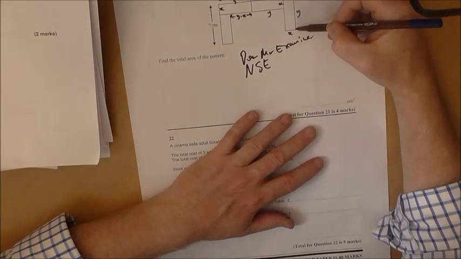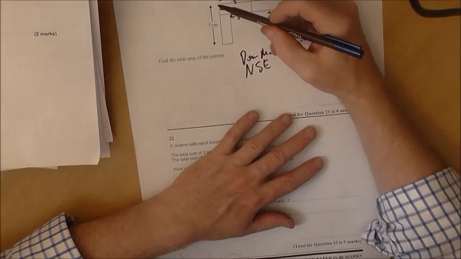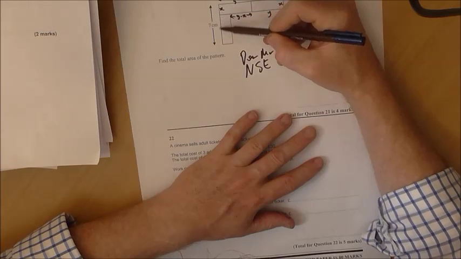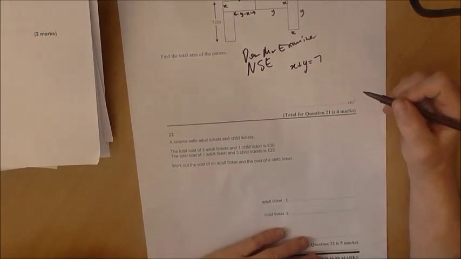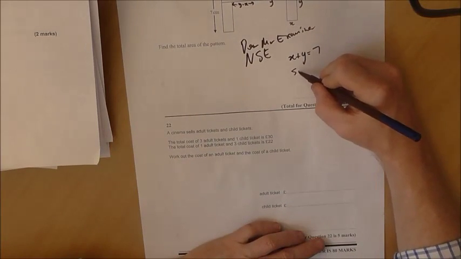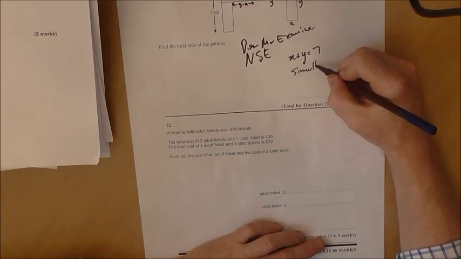So if that's Y, and putting in an extra x shifts that down, and x plus y has to be 7. So you might get simultaneous equations out of this, I'm not sure.